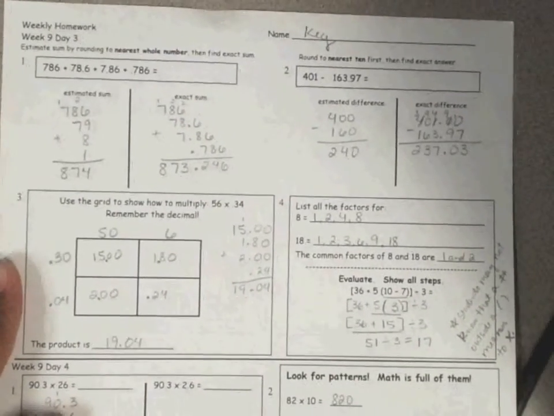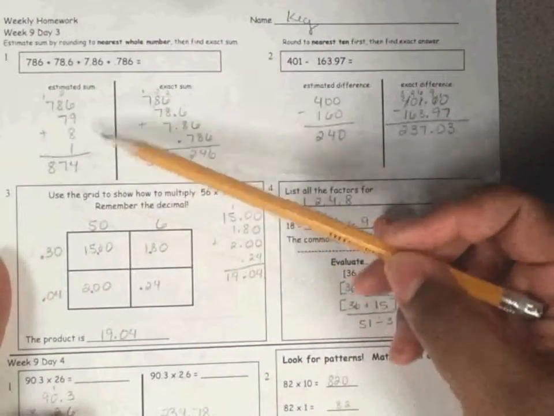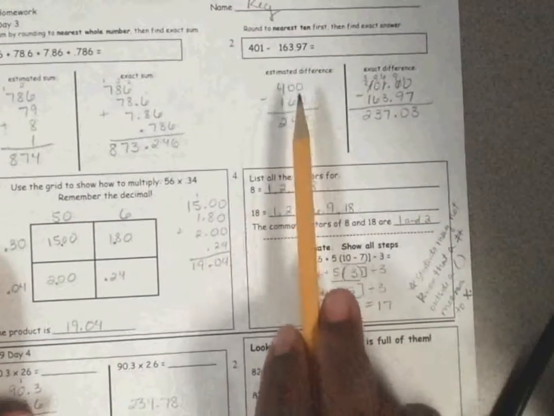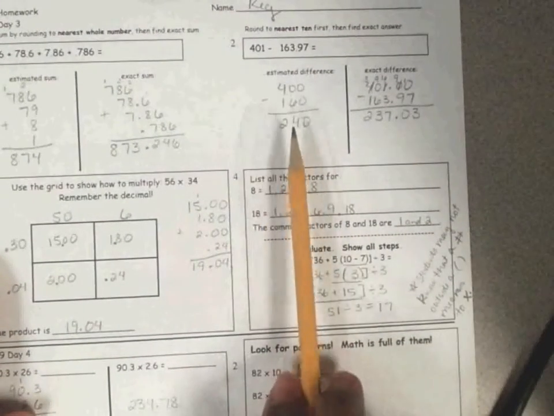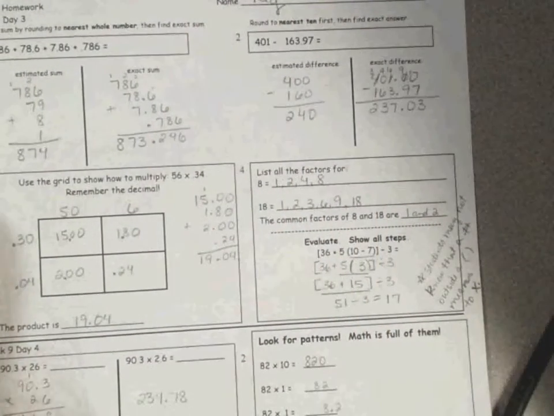Day 3 is fairly easy. A lot of adding and subtracting, a lot of rounding. This is estimating the sum. This is an exact sum. This is an estimation where I estimate and subtract, and then this is an exact difference. Okay?